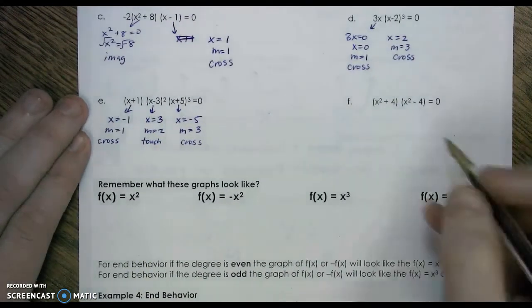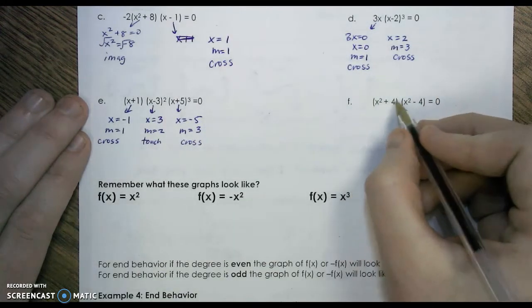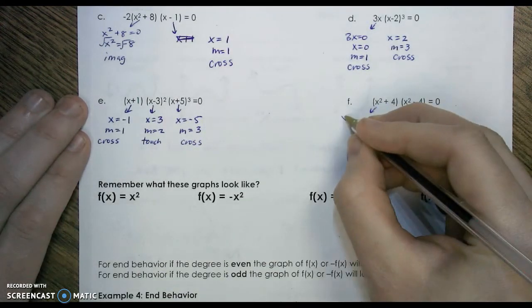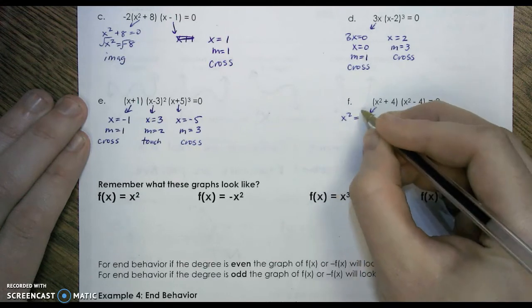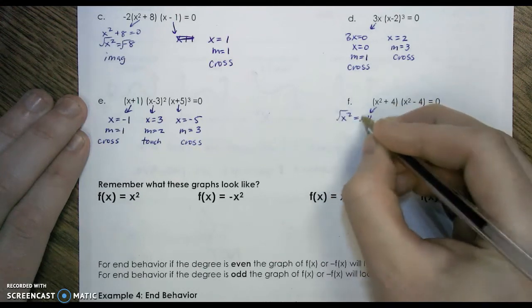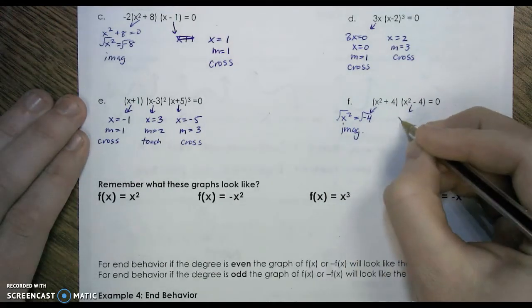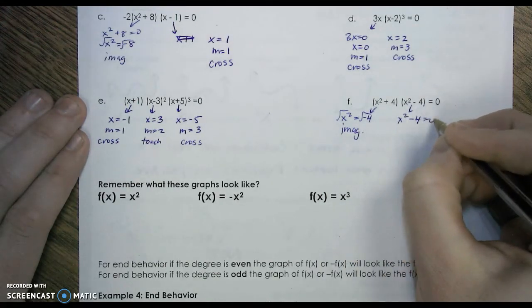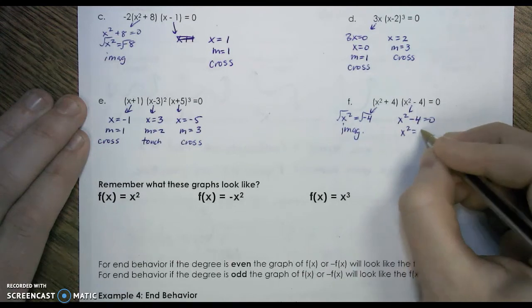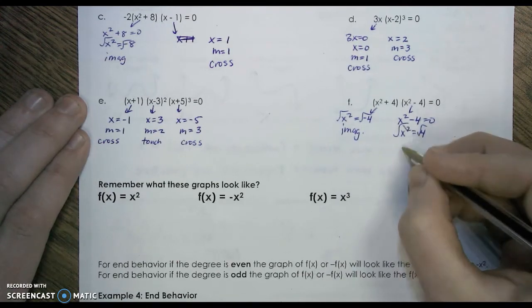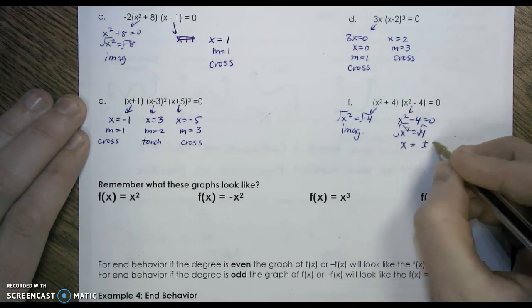For F, we try to set that equal to 0. And so we're going to have negative 4, take the square root, and it's imaginary, so nothing. Here, if I set this one equal to 0, I would add 4 to the other side, take the square root, and whenever you add a square root to a problem, you put plus or minus.